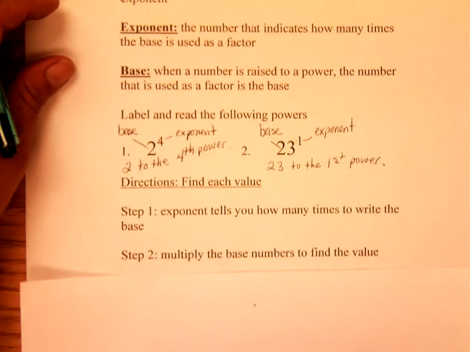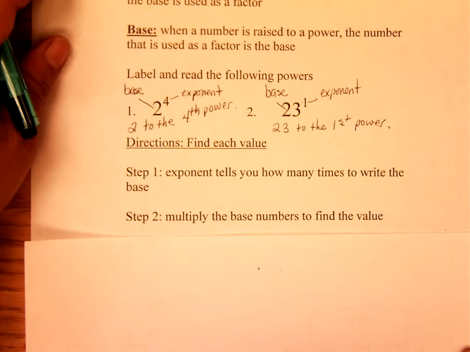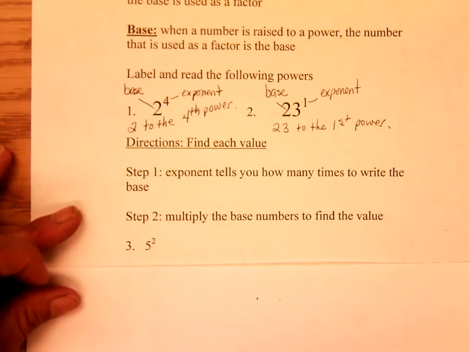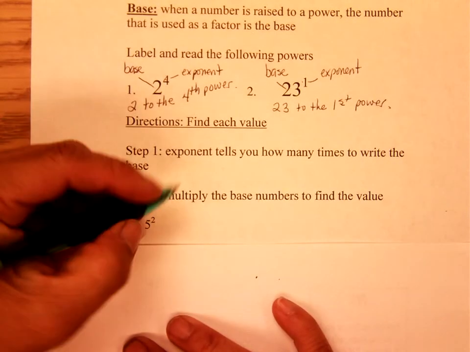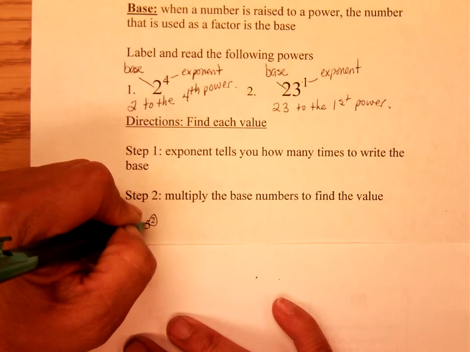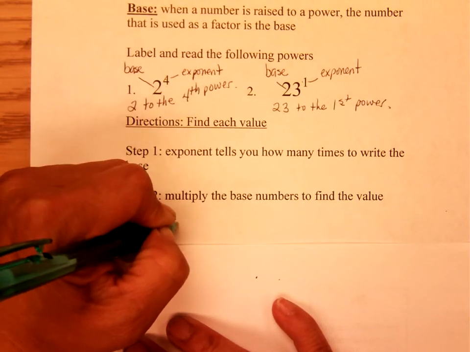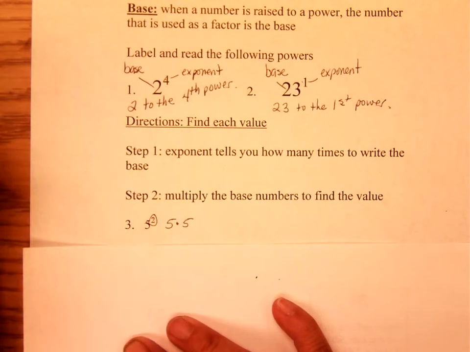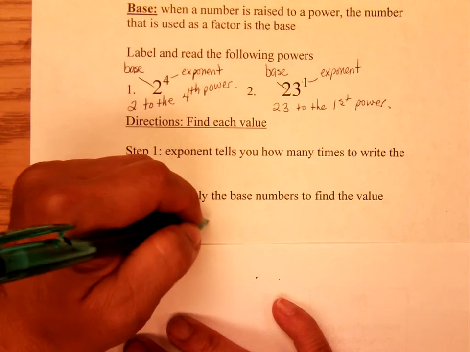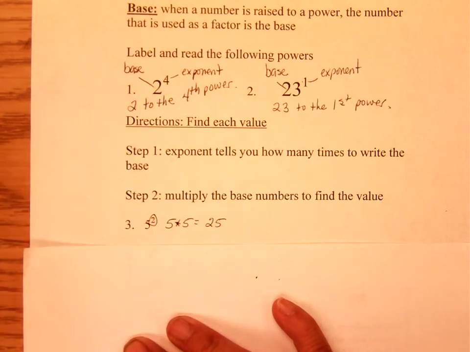Step 2 is to multiply the base numbers to find the value. So let's look at number 3, example 3. So the exponent, this is the 2, tells you how many times to write the base. So this is telling you to write the 5 twice. 5 times 5. And 5 times 5 is 25. And that's your answer, 25.